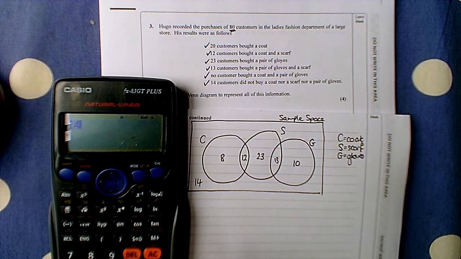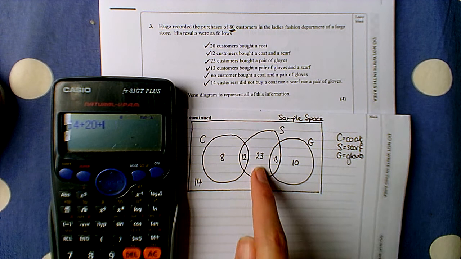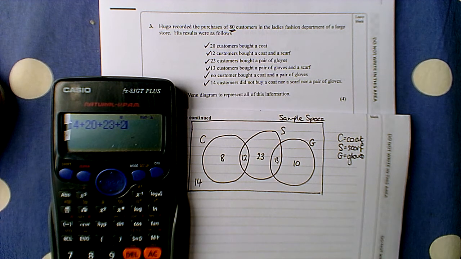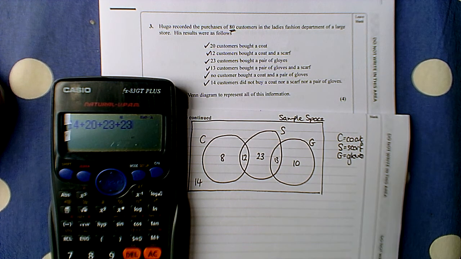Let me just check that. So that would be 14 from the outside, 20 from this circle, 23 from the middle, and 23 from the right hand side. It's making 80. Okay, good.